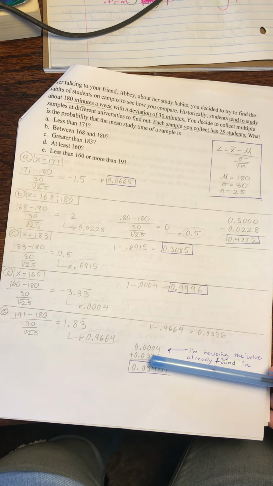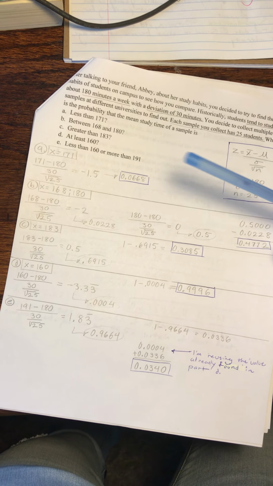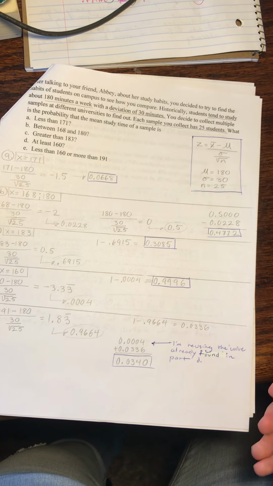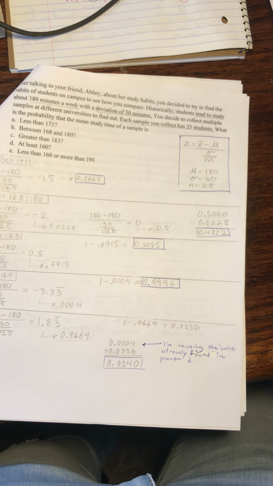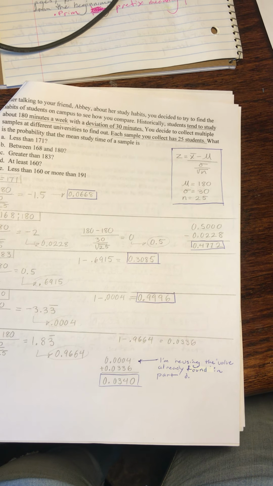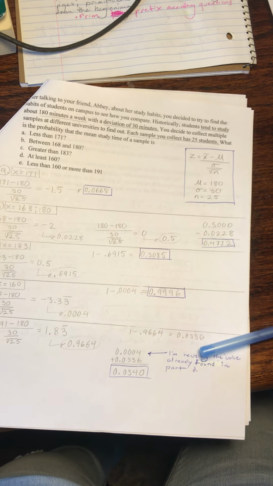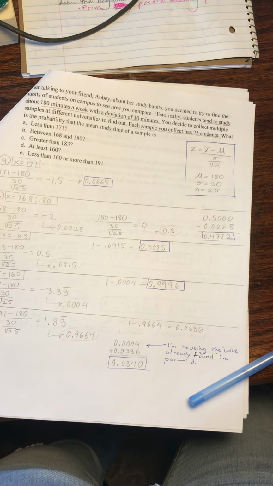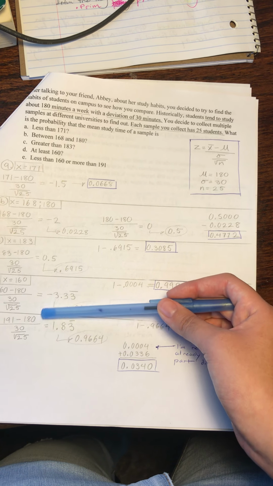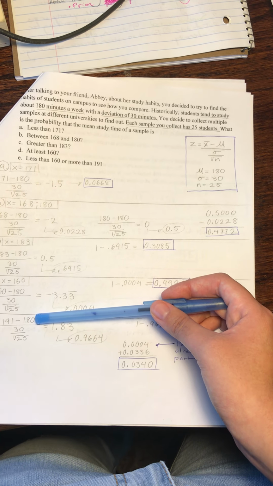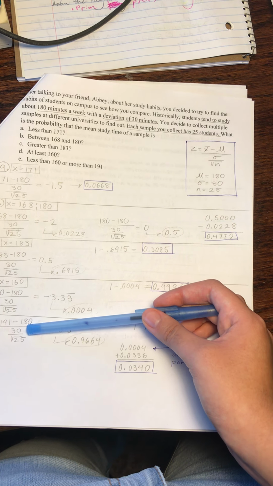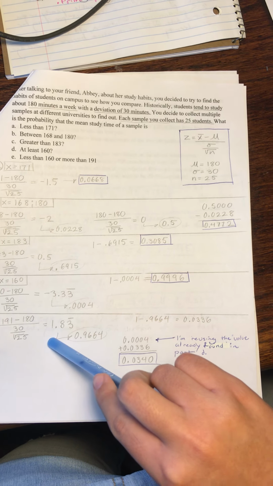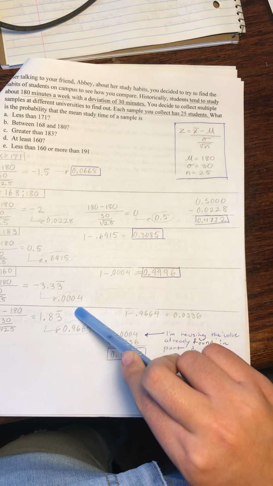And so going down to E, where we're looking for less than 160 or more than 191. This means we're looking for the ends of the distribution chart. To solve that, first we're going to look for 191. So we will take 191 minus 180 divided by 30, which in itself will be divided by the square root of 25. That will give us a result of 1.83.